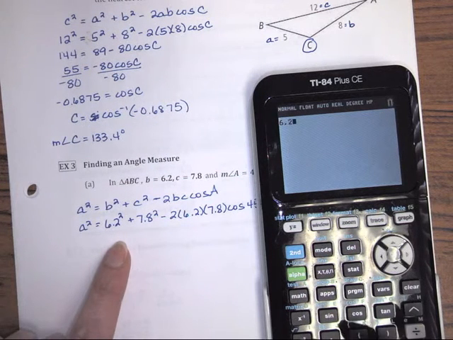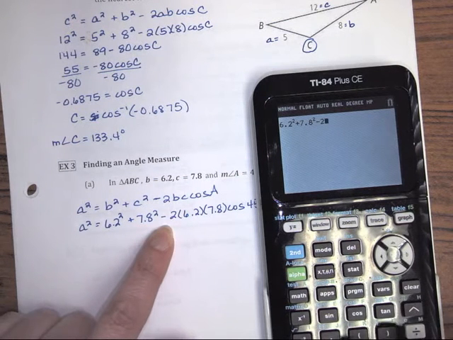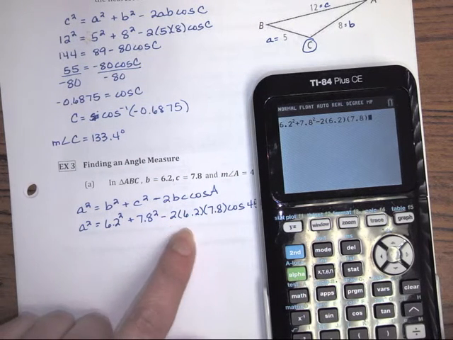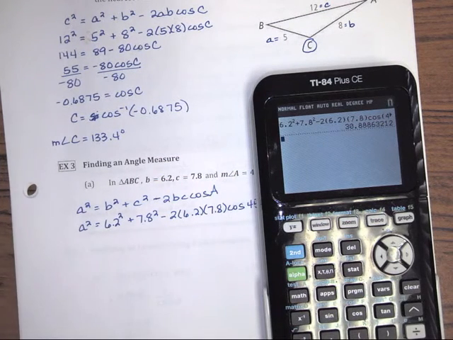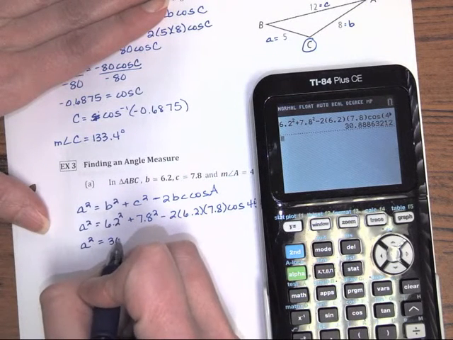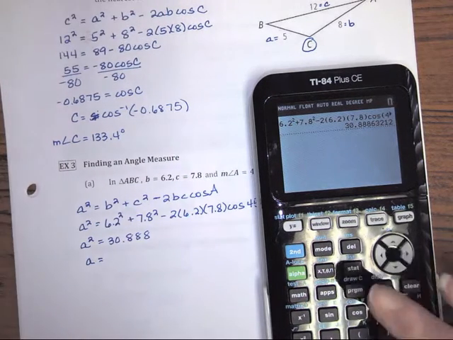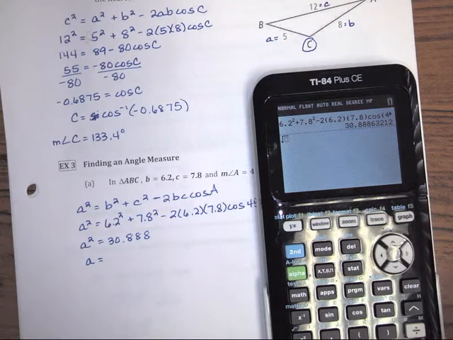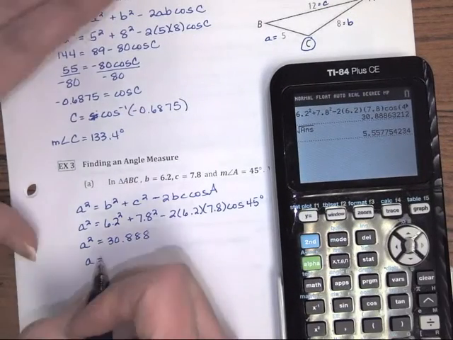So 6.2 squared plus 7.8 squared minus 2 times 6.2 times 7.8 cosine 45 degrees equals 30.888. So I've got A squared equals 30.888, which means I need to take the square root of that. I'm going to bring up my answer, and let's do the nearest tenth because our other ones are to tenths, so how's about 5.6?